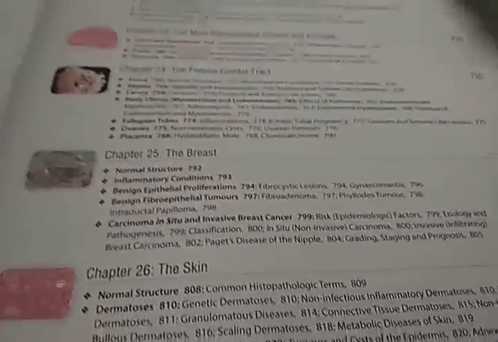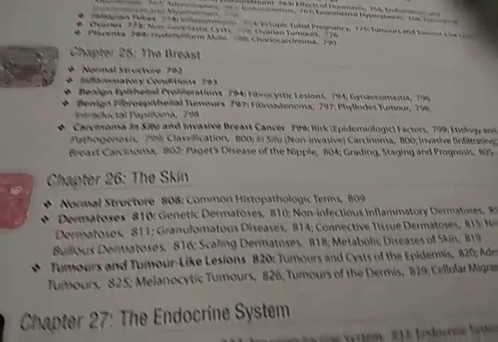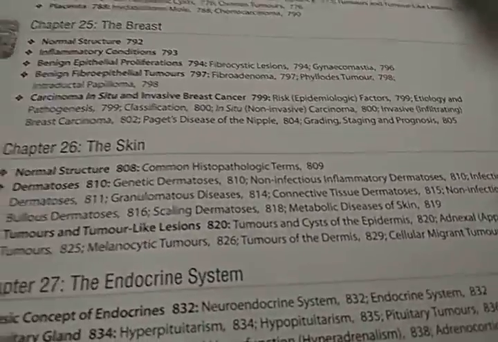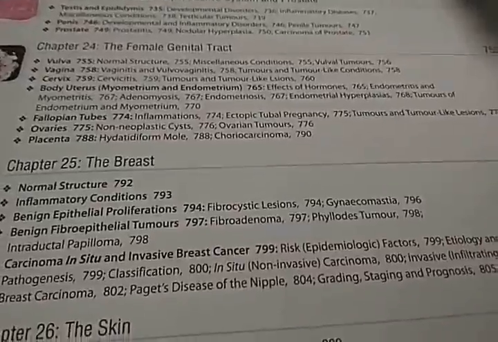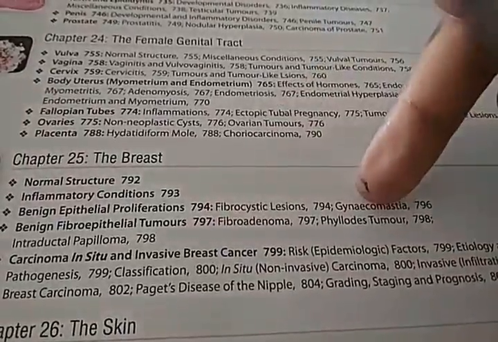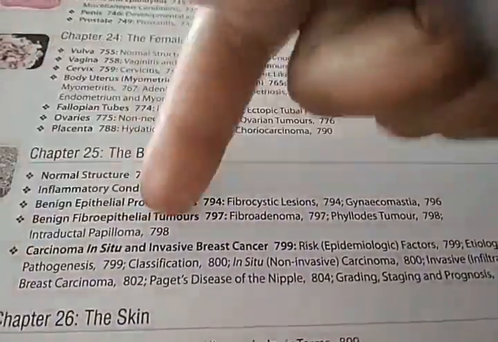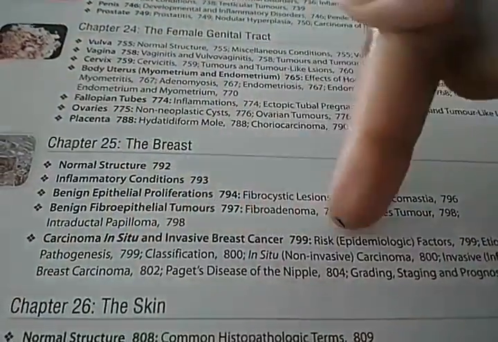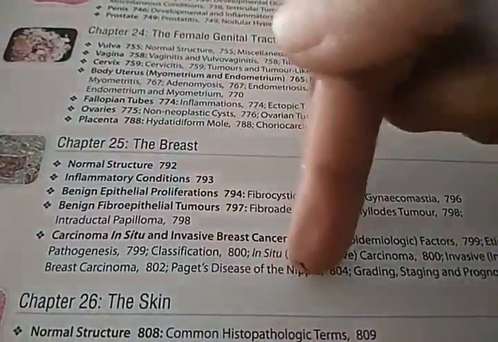Okay, then coming to skin, what and all you have? Breast, very important for exam, right? You should know fibroadenoma, phylloid tumor. Yes, these you should know. These are all benign conditions. Carcinoma in situ and invasive breast cancer, you should know them. These are all malignancies, right?